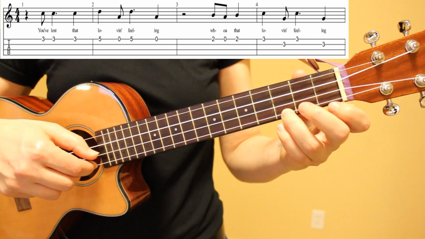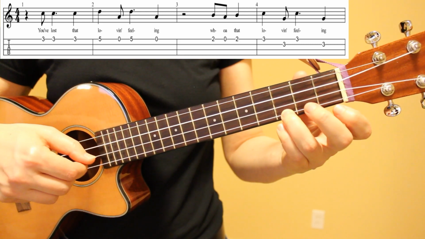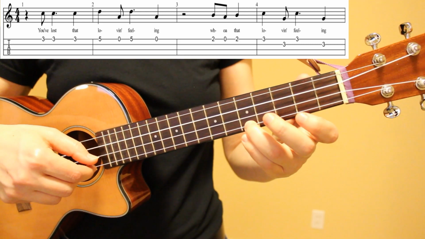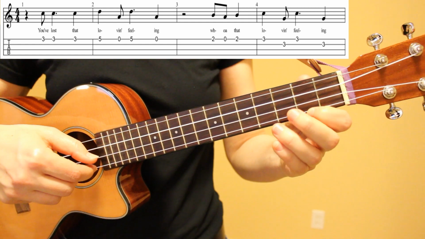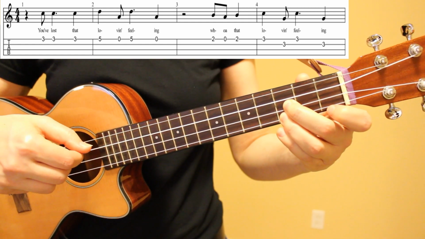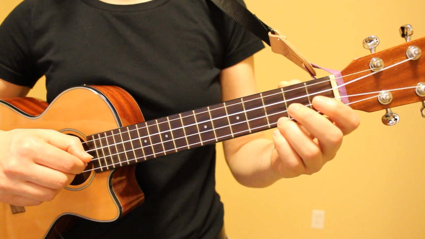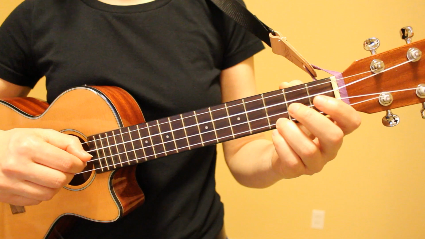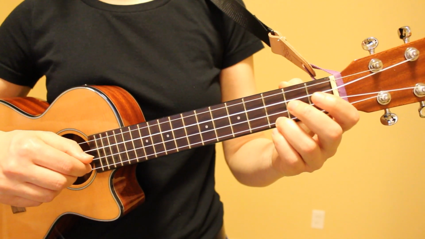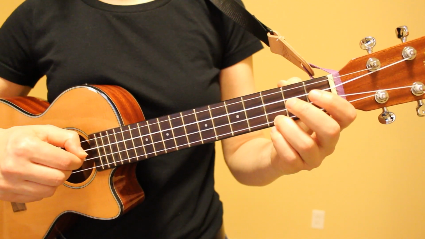Here's what it looks like if I play through this entire line. Now remember that you get to decide which left-hand fingers you want to use to play the melody, and it's also up to you which of your right-hand fingers you would like to use to pick the strings.